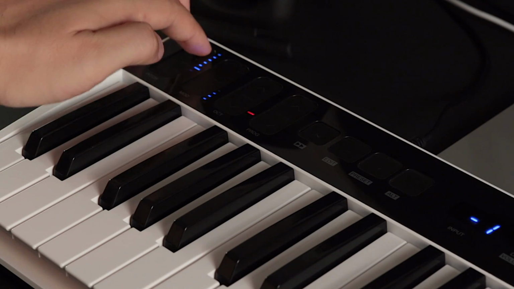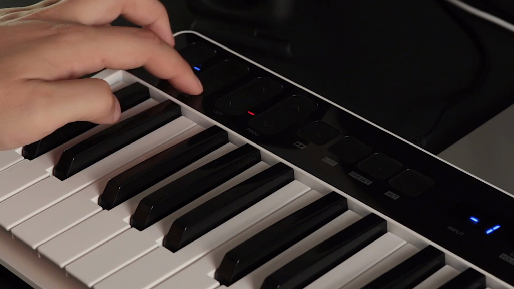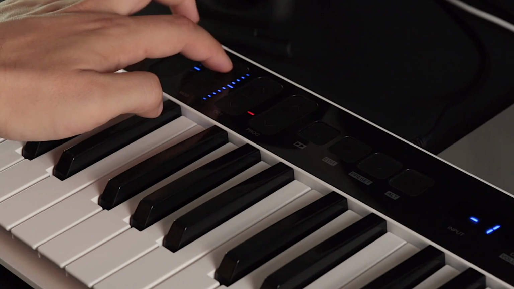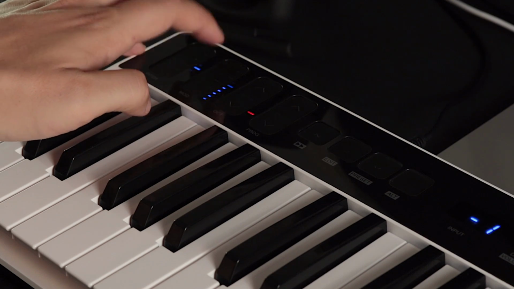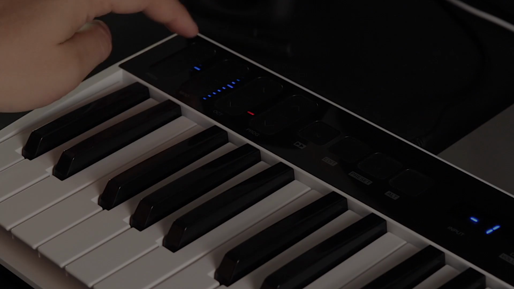Slide your finger on the touch-sensitive pitch control up and down to change the pitch of the loaded instrument. Slide your finger on the touch-sensitive mod control up and down to control the amount of vibrato or tremolo of the loaded instrument.